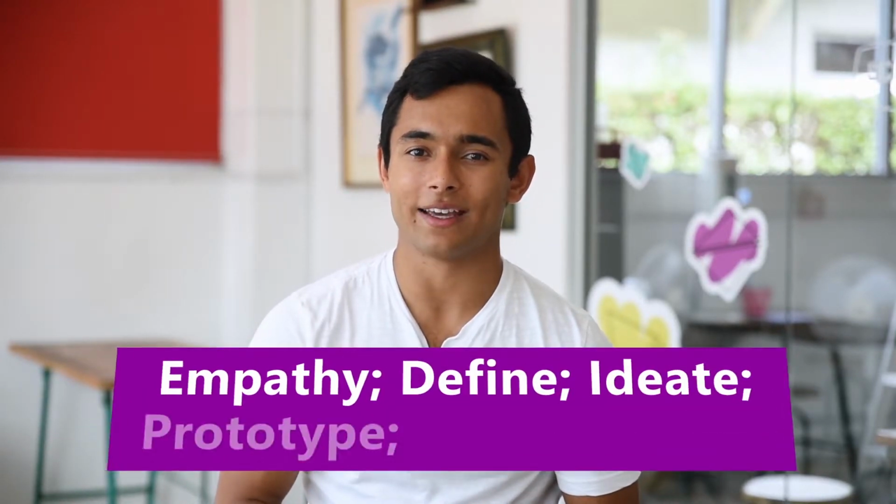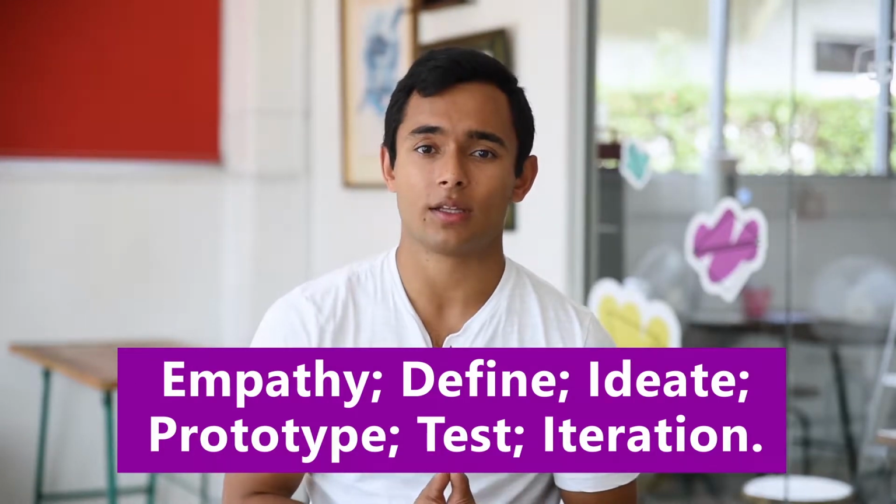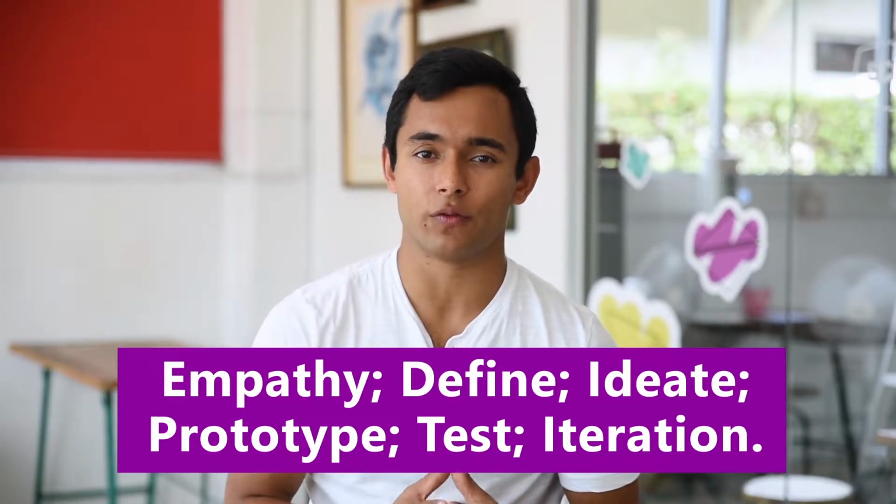Design thinking is broken down into 6 different cyclical steps. So first, empathy, define, ideate, prototype, test, and iteration. In this module, we're going to give you an overview of the design thinking process. But honestly, the best way to learn design thinking is by going out there and doing it on your own. So we're going to walk you through a design thinking activity. But first, let's dig deeper into each phase.